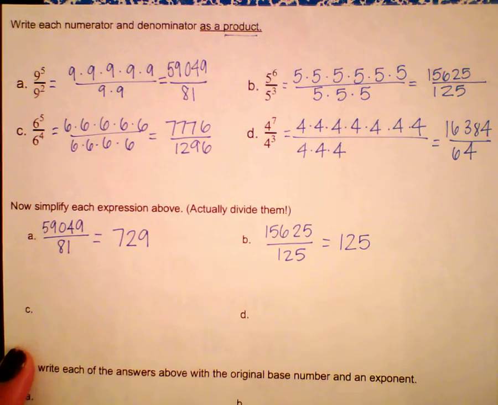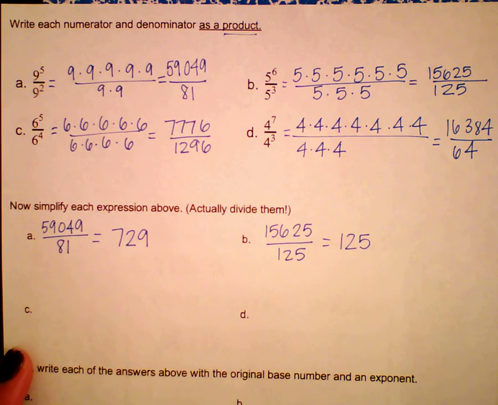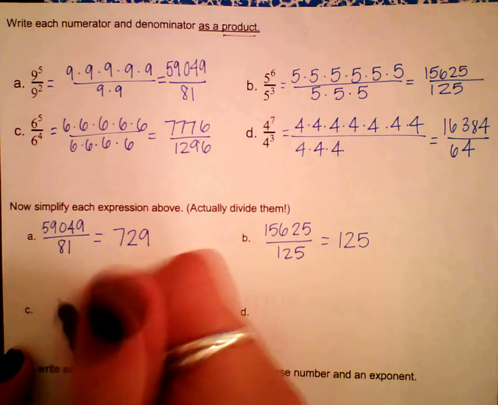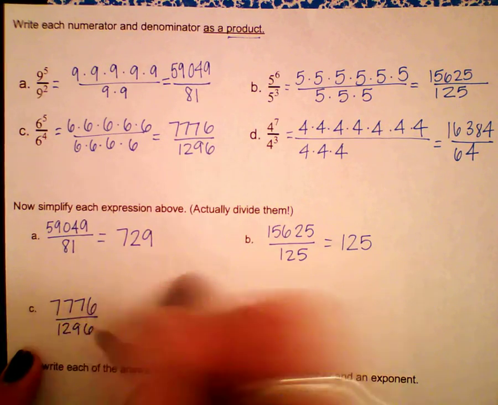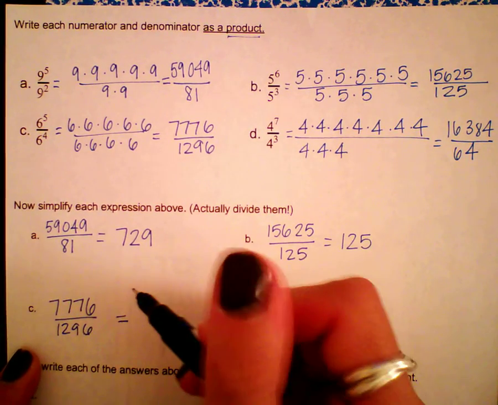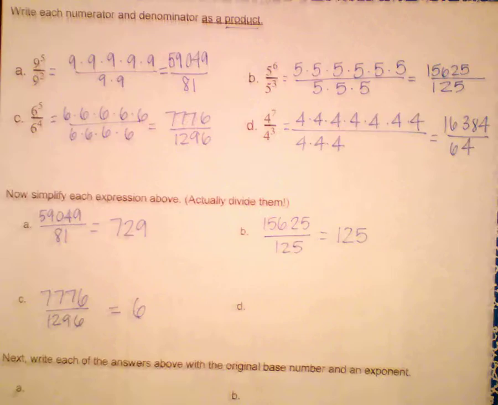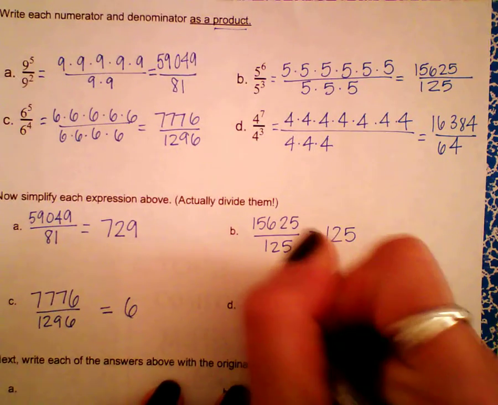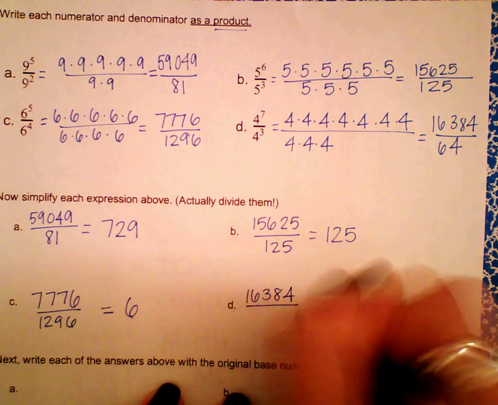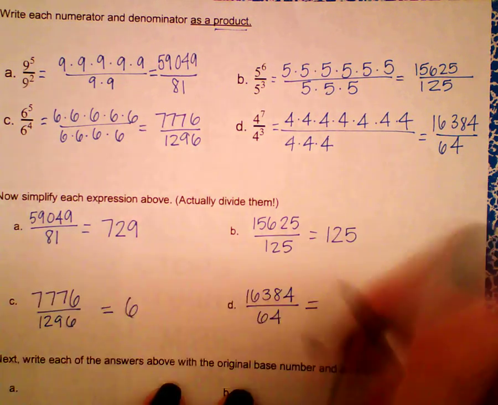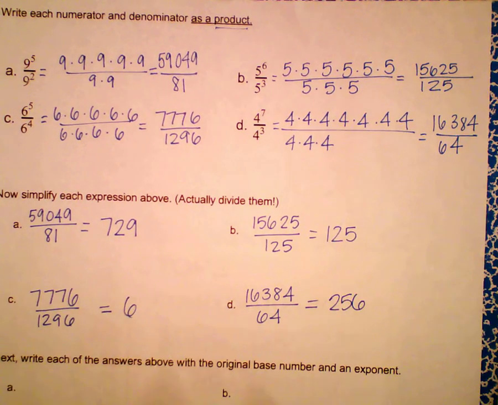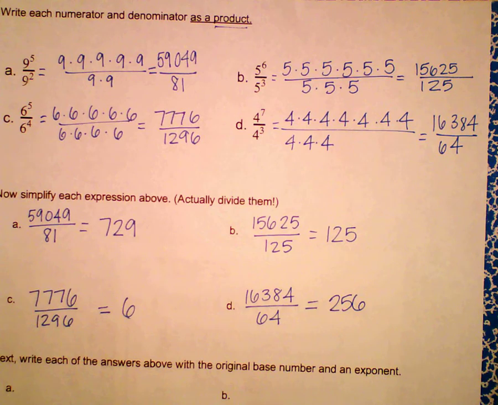For part C, I've got, oops, I forgot to write it, 7,776 over 1296 gives me 6. And 16,384 divided by 64, that leaves me with 256. Alright, so hopefully you got the same thing. Otherwise, just double check. Maybe you typed something wrong into your calculator.